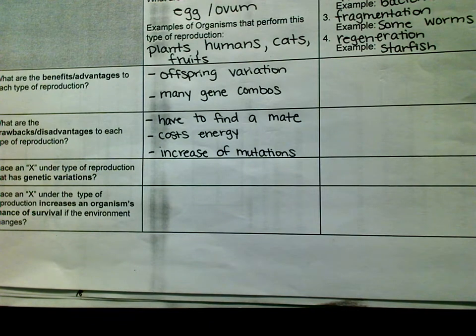All right, we can show the asexual video now. Okay, we're going to watch the Brain Pop on asexual reproduction now, and then we'll talk about the advantages and disadvantages of that type of reproduction. I think I can pull it up. Play. There we go.